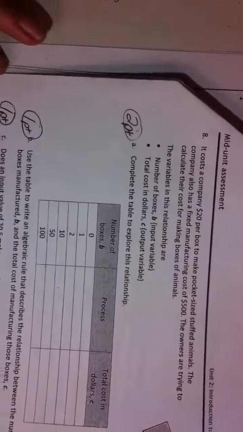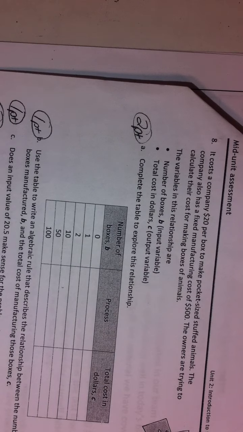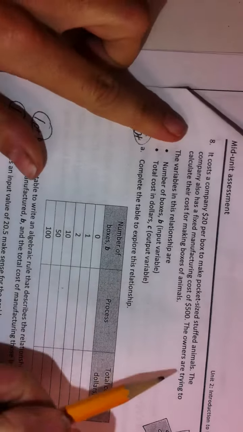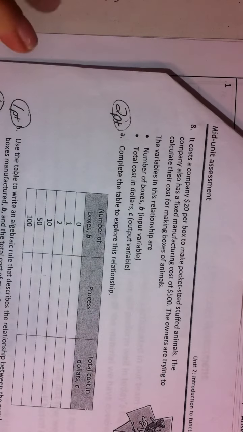All right, moving right along. Number 8. All right, number 8. Okay. You know what? I'm going to stop here and make 8 a whole separate thing since it's so big.